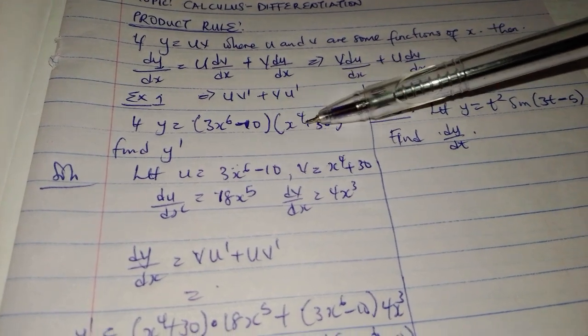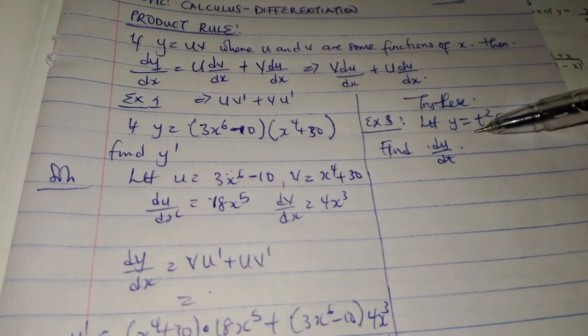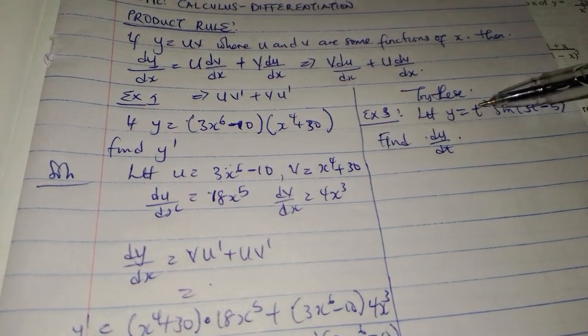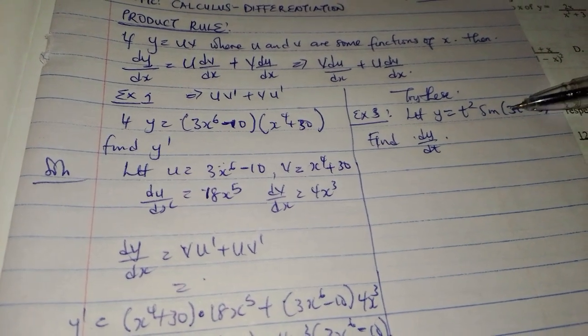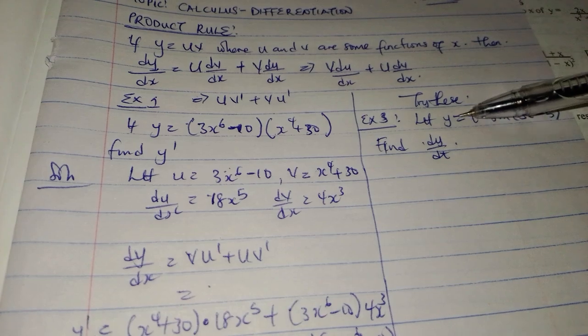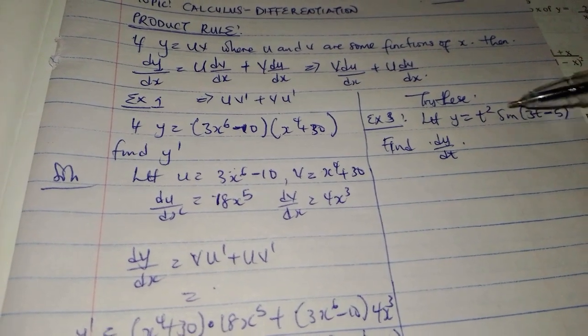Look at this one: t squared, and t is the function we are trying to differentiate here. This is a function multiplying t squared, and that means you are using the product rule.